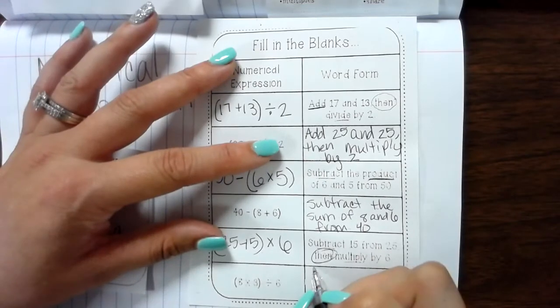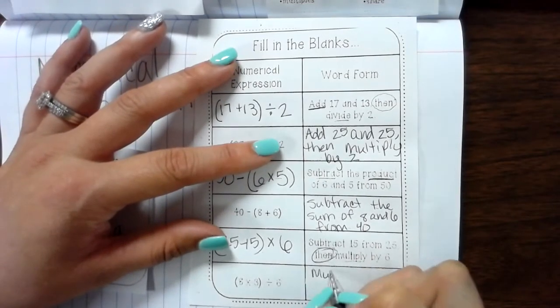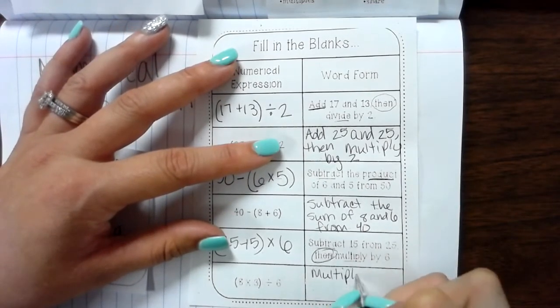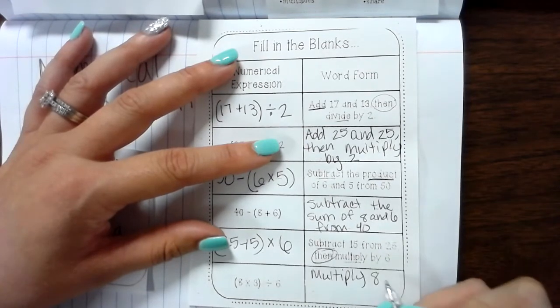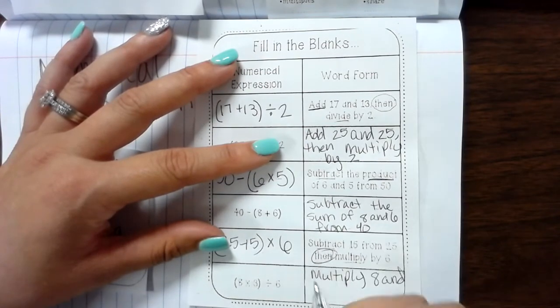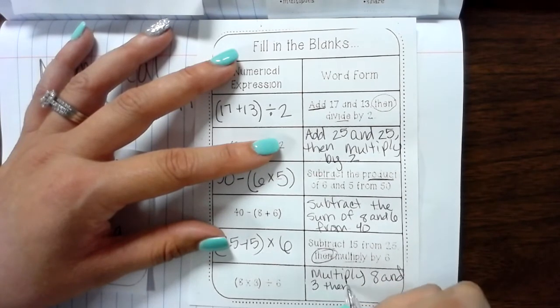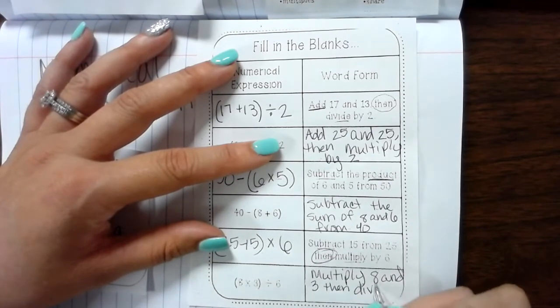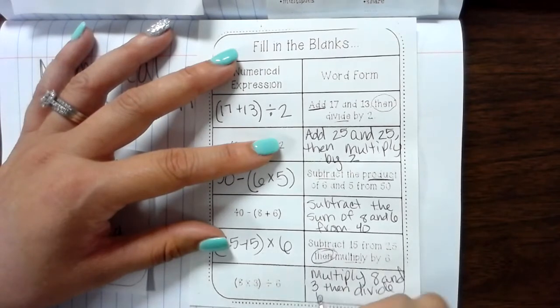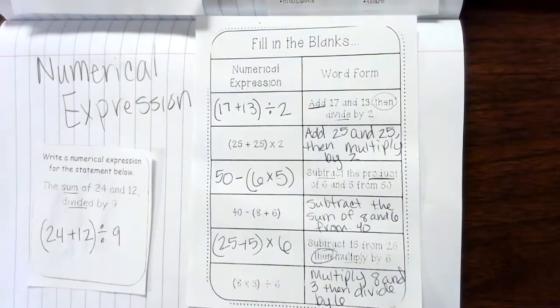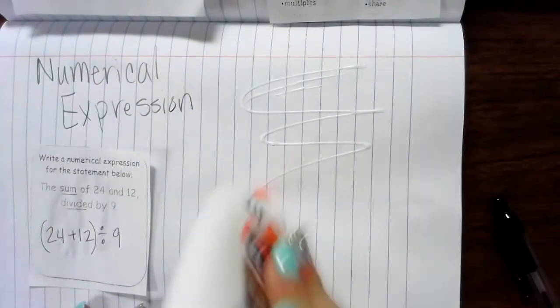So multiply 8 and 3, then divide by 6. Okay. Once you have that filled out, I want you to glue that into your math log.